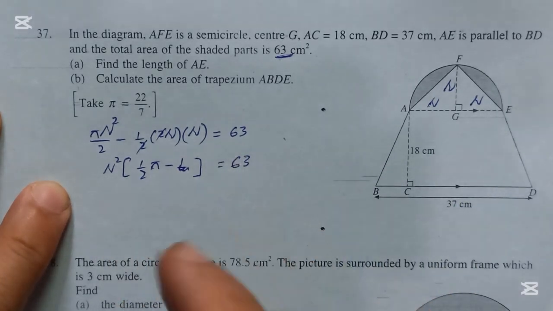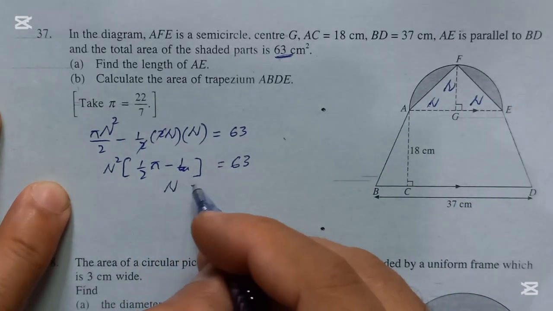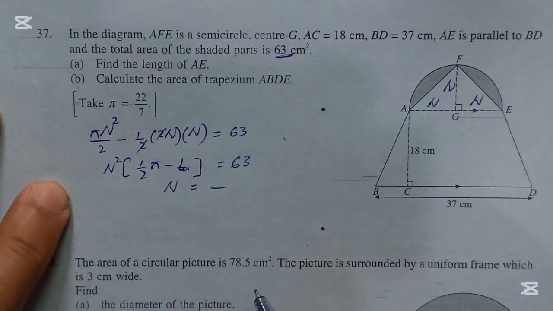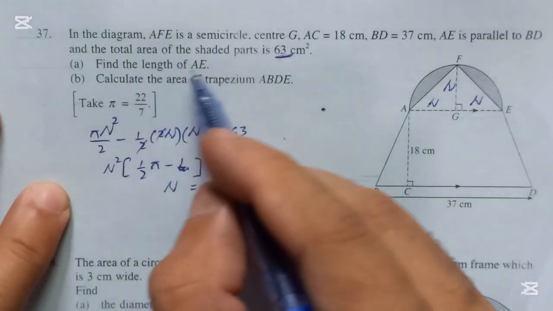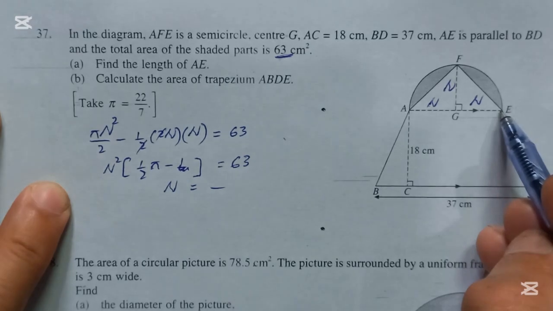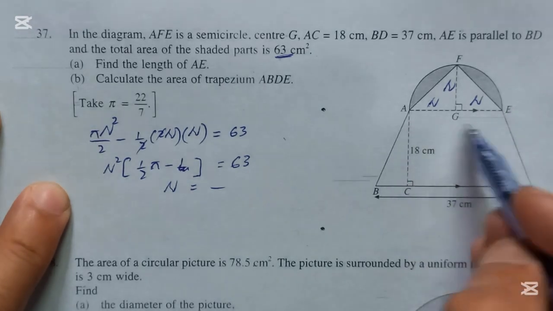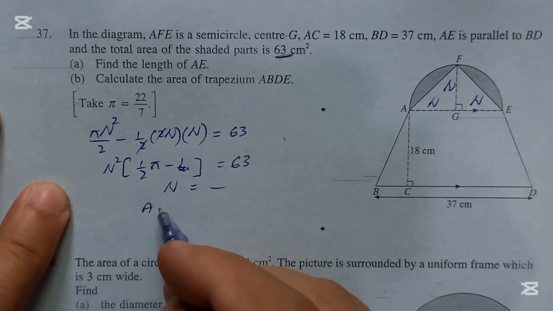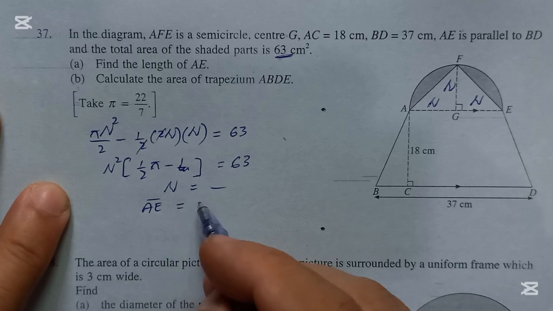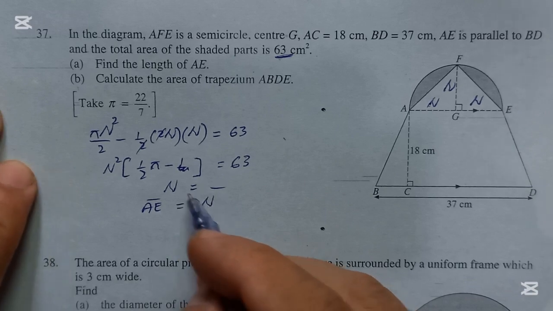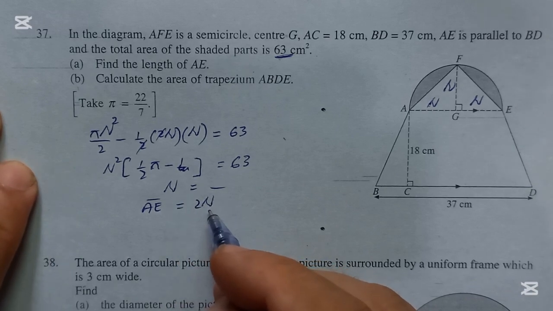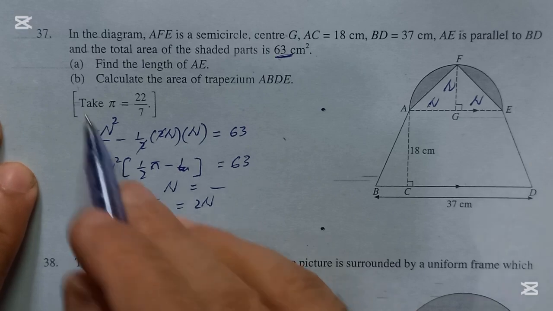Solve it on the calculator, you will get the value of r. Okay, the length of AE is actually 2 times of the r, so AE is equal to 2 times of the r. Put the value of r from here to here, that will be the answer of A part.